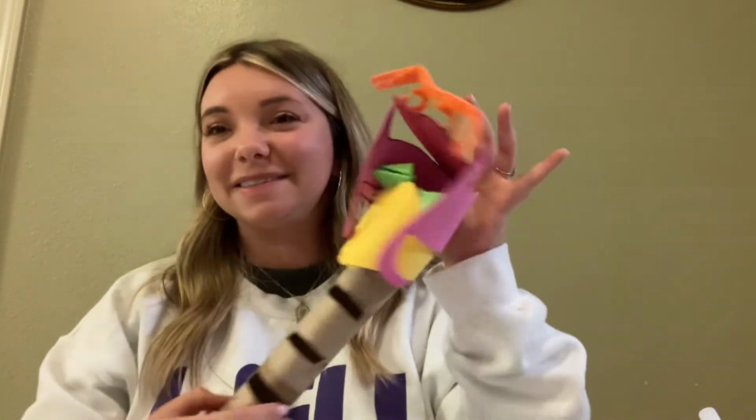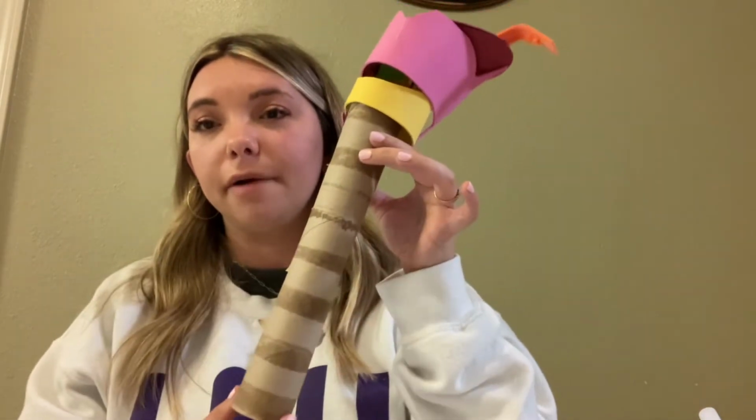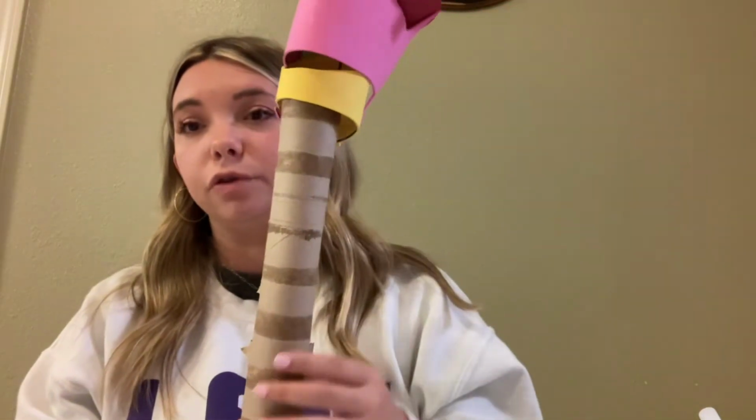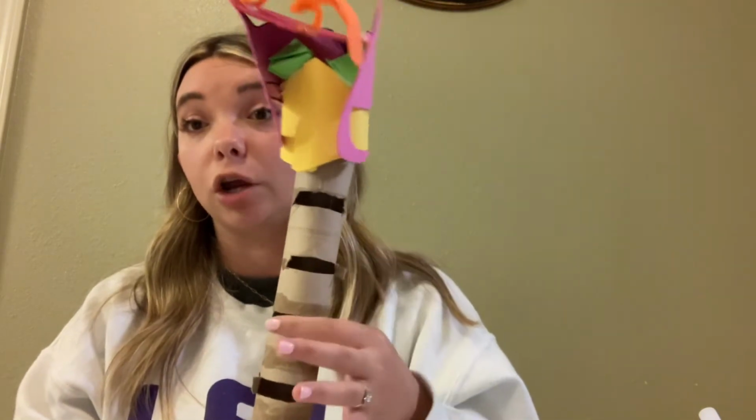Here's my larynx. First, I have my trachea. It is a smooth tube with the tracheal rings here in the back.